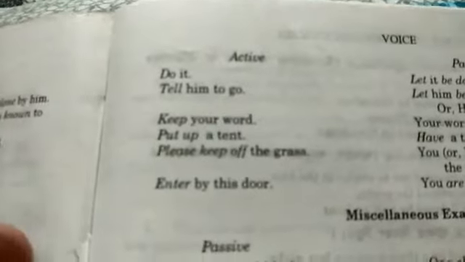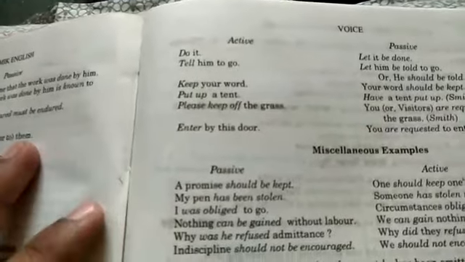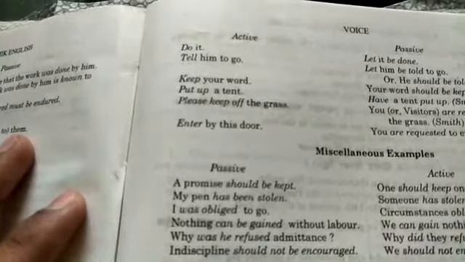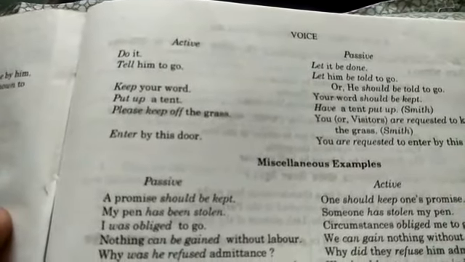First, I would like to show you some examples. Look, let me focus the camera first. Here are some examples of imperative sentences, like "Do it," and the passive is "Let it be done."